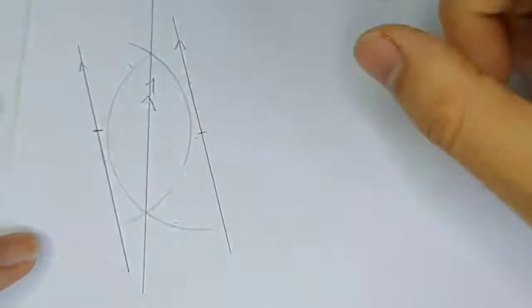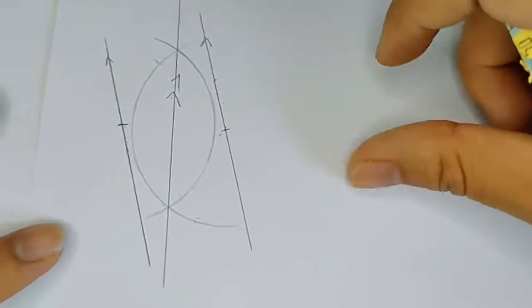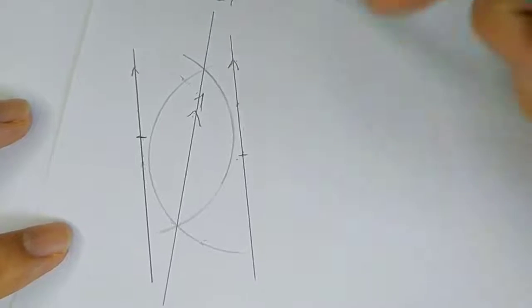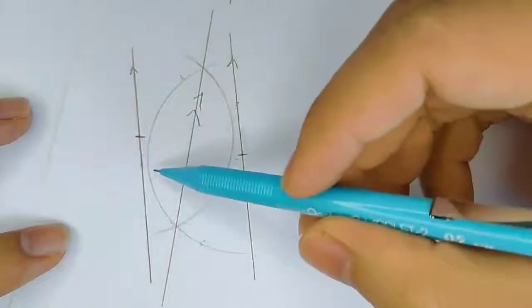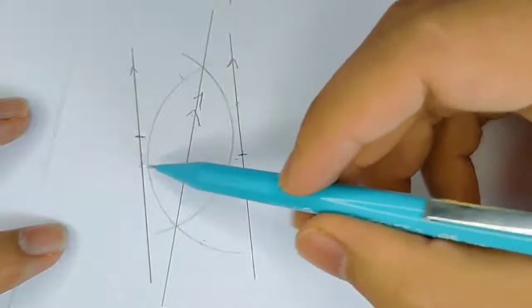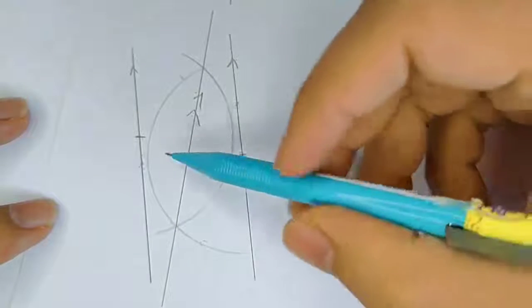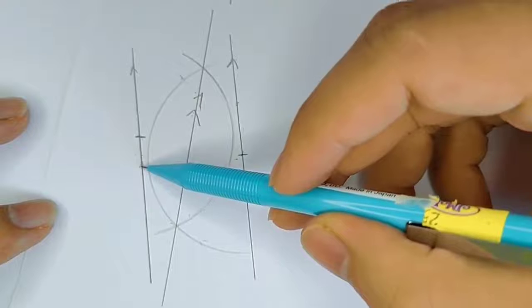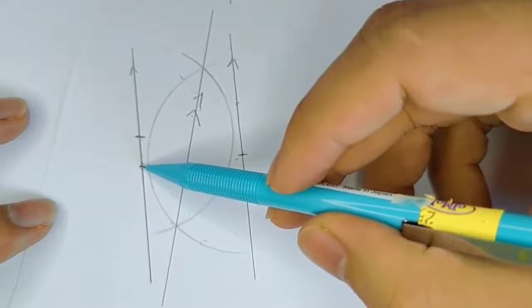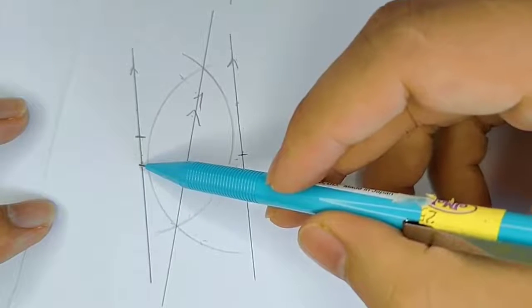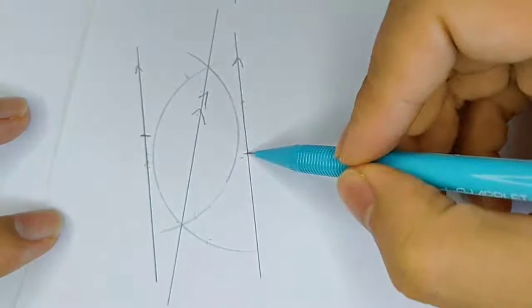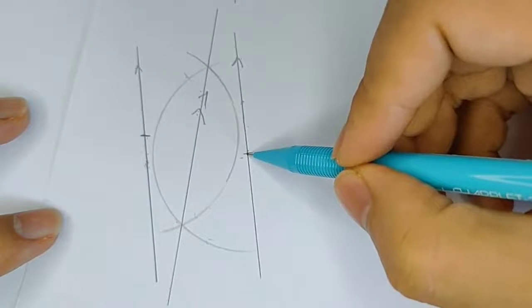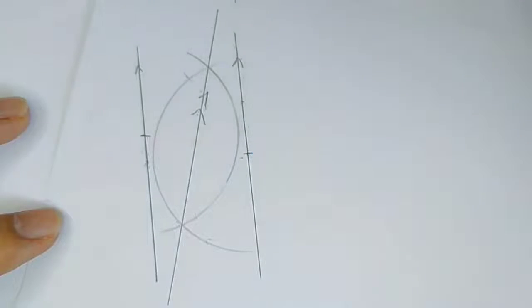Okay, so in the process, what we should do in order to get the center here, perpendicular to the center. You got the idea?